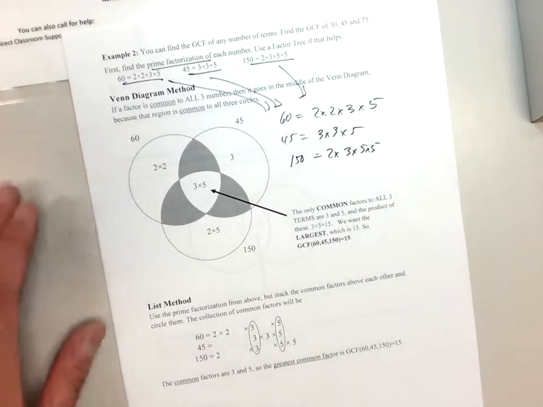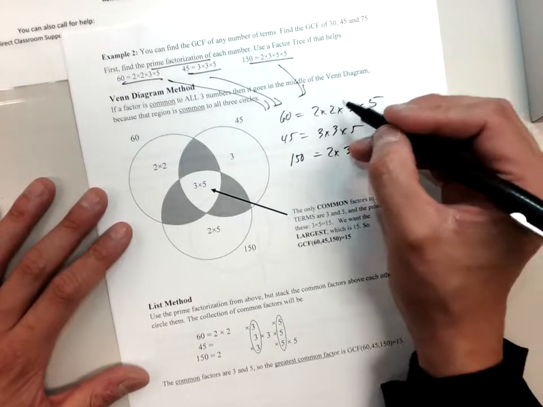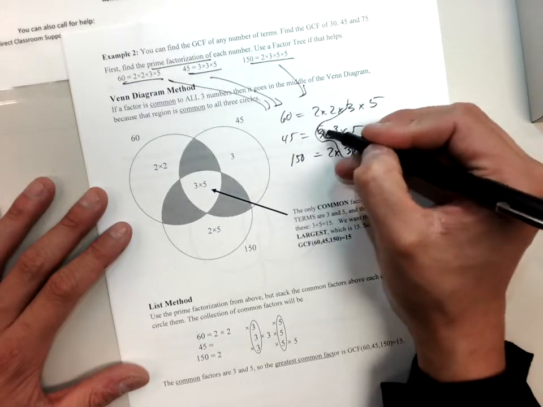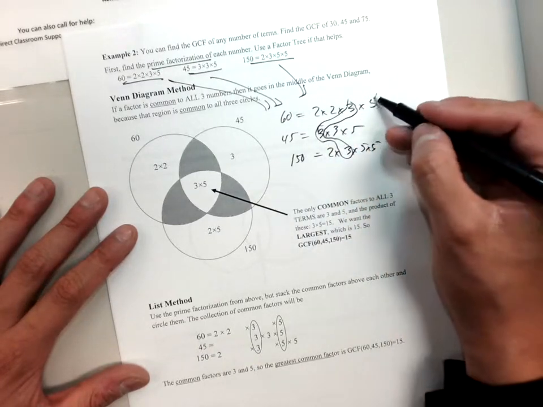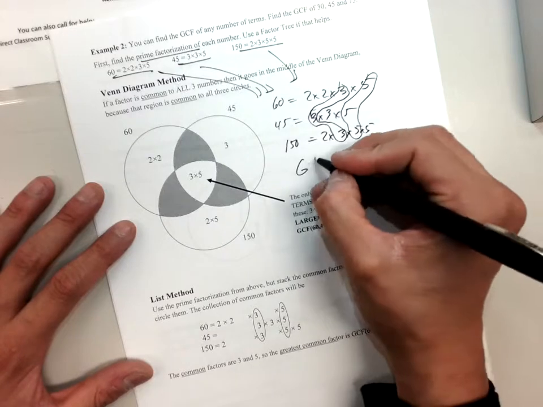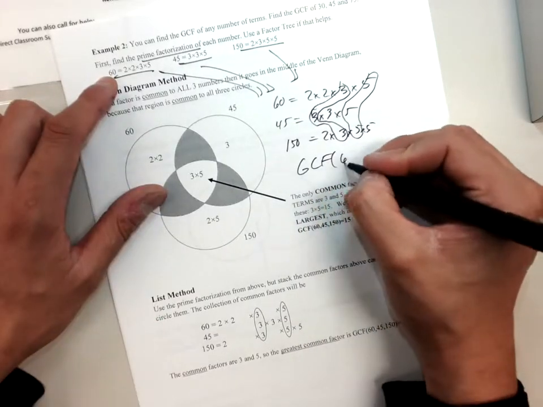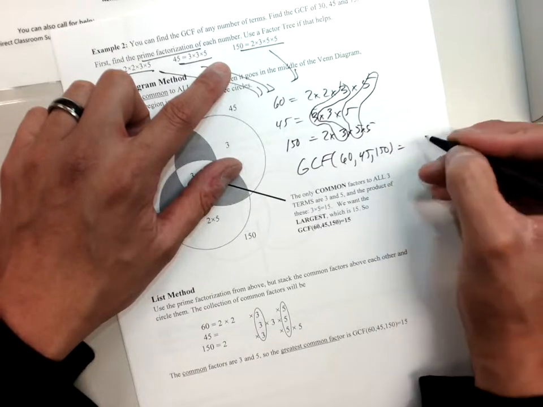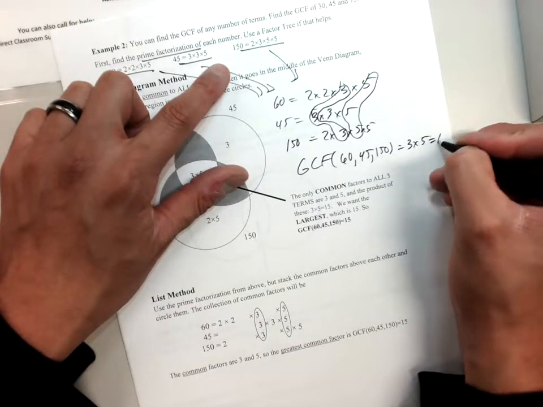And now we just circle. What do they all have in common? Well, they all have a 3. And what else? They all have a 5. Anything else? I don't think so. So the GCF of 60, 45, and 150 is 3 times 5, which is 15.